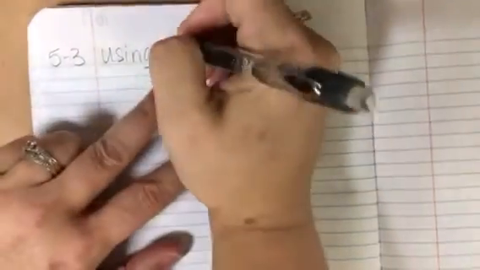Okay, today's lesson is going to be on page 41. So 41. Okay. Oh, I'm dropping stuff. Oh, okay. We are on lesson 5-3. We are using rounding to estimate.